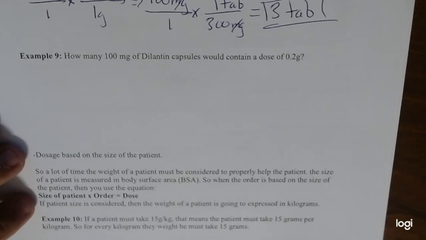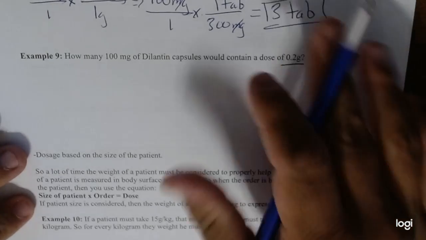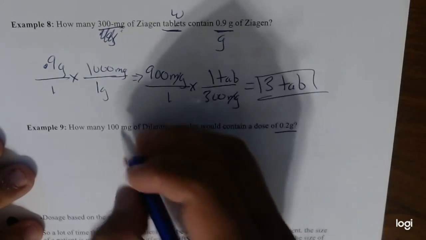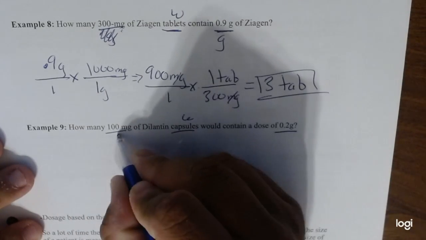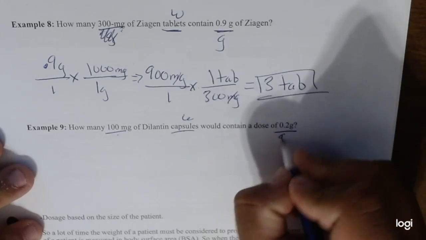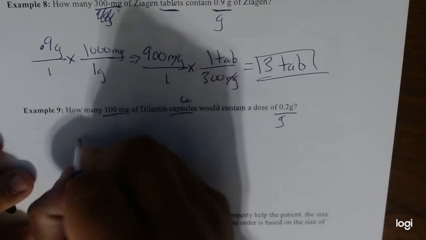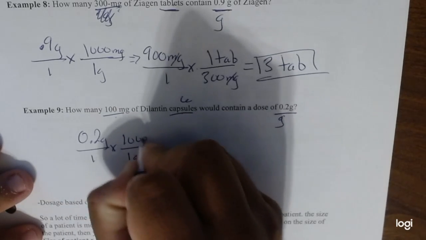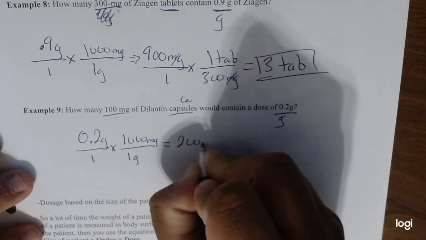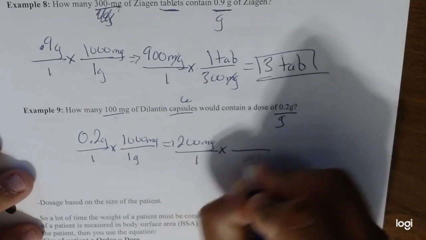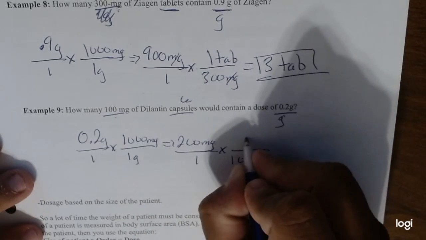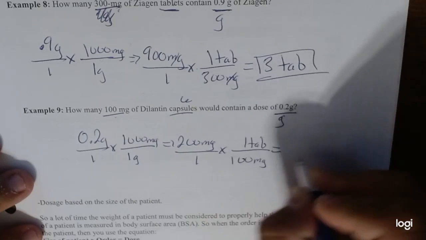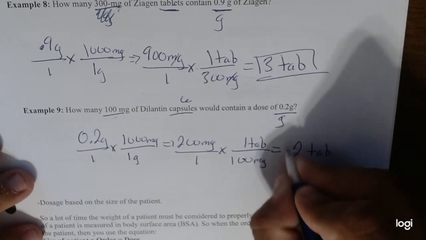Right, and the last one for number 9. How many 100 milligrams of Dilaten capsules will contain a dosage of 0.2 grams? So very similar to the one we just did. If you notice, it's very identical. Here's our conversion factor, 100 to 1 capsule, and that's what we want. So this is given to us in the exact same format. So this will be 0.2 grams. Again, just convert this to milligrams first. This is 200. And then we do our conversion. So our final answer is 2 tablets.